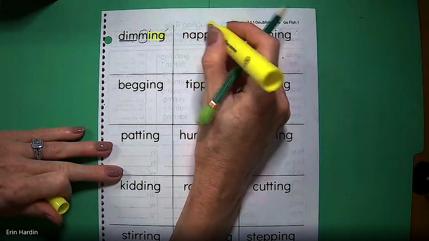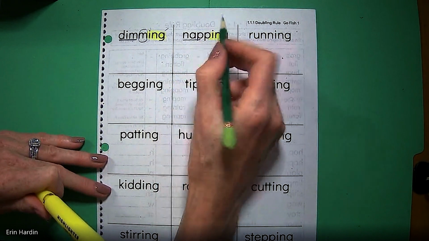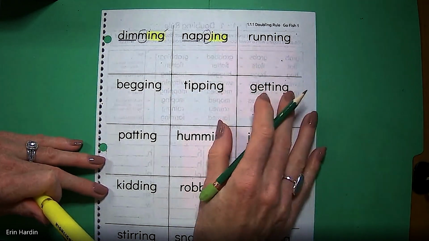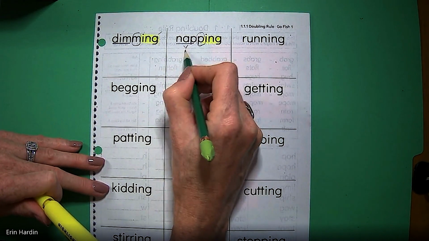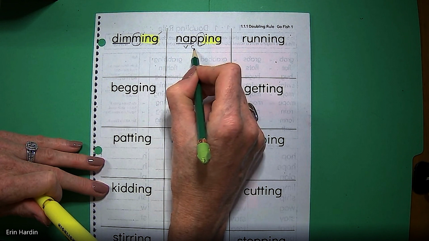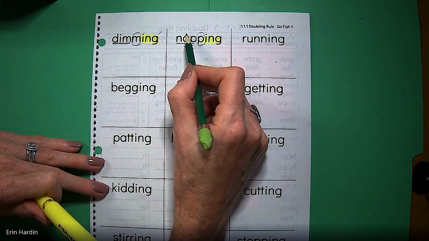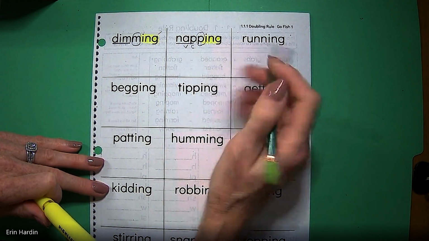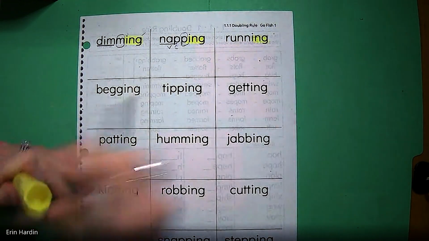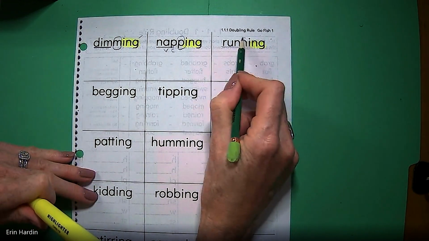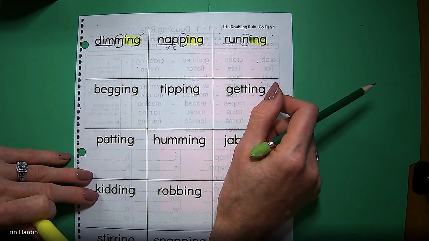So they can go through and continue marking ing, find the base word, nap, and then we have that extra letter that we double because it follows the 1-1-1 doubling rule. You can even have the students mark it, one vowel, one consonant, so we double it. Or if they remember, oh, we need to stop that I from jumping and telling that A to say A, you can teach it that way as well. It's very effective. And they can keep going through, highlighting, underlining the base word, circling that extra letter. And that's going to be important for when they spell these words.